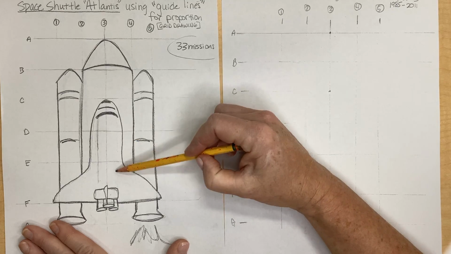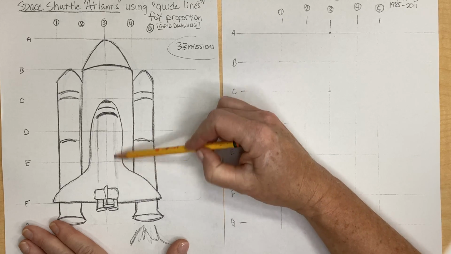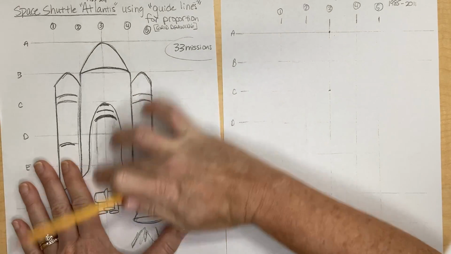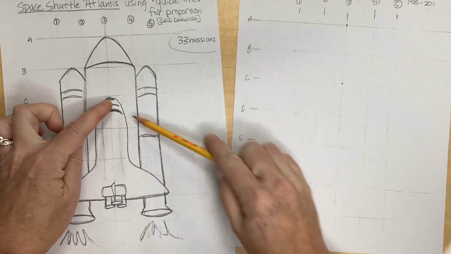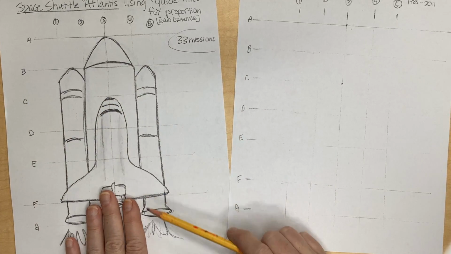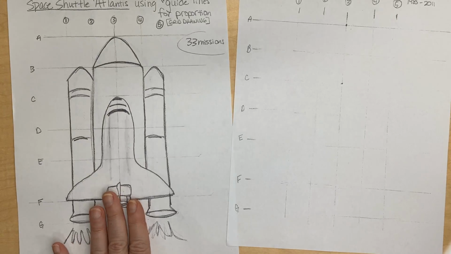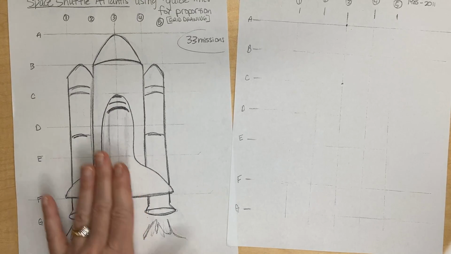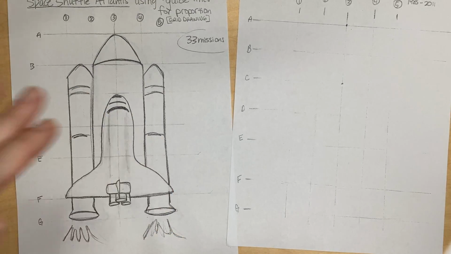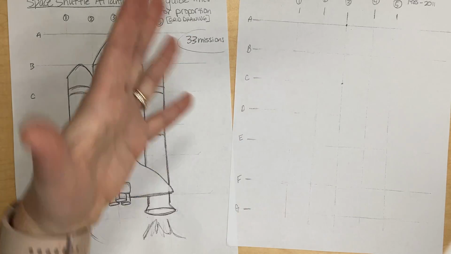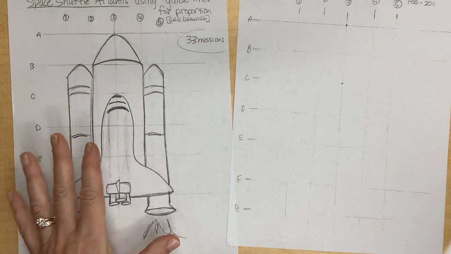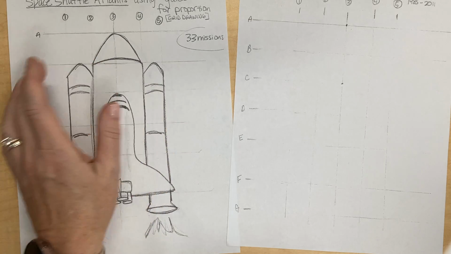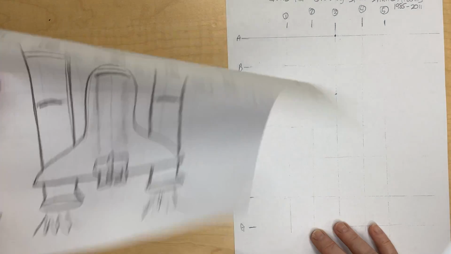I'm pretty sure you've been on an airplane before. And this part right here is built like an airplane, and it can land like an airplane does. It lands on the runway after it re-enters Earth's atmosphere, but it takes off straight up.